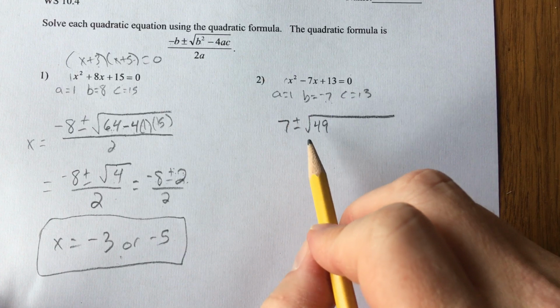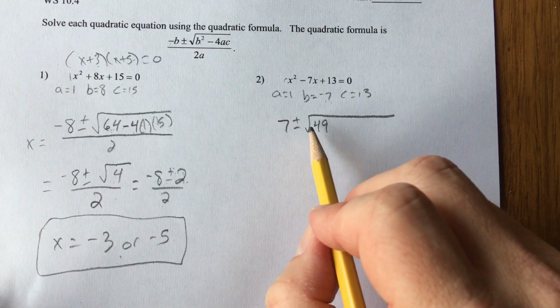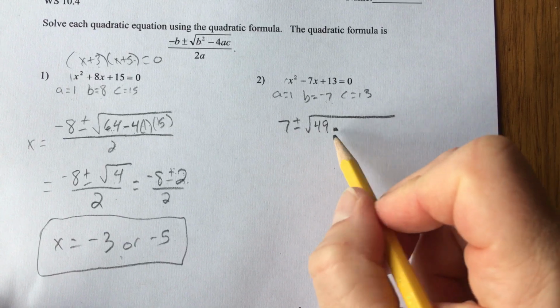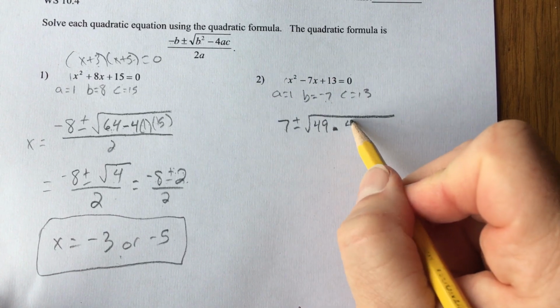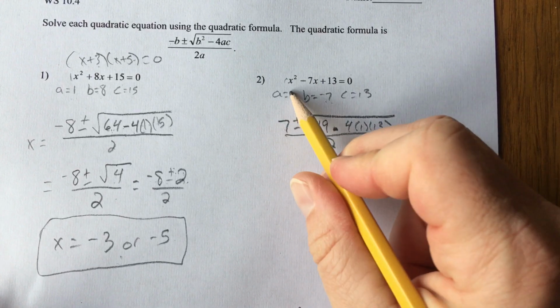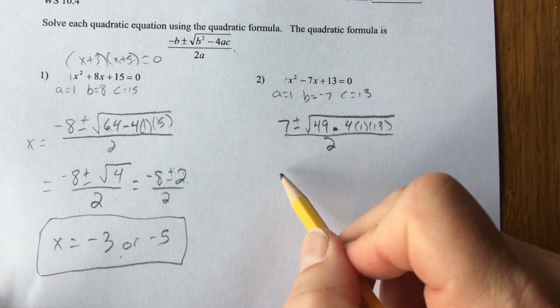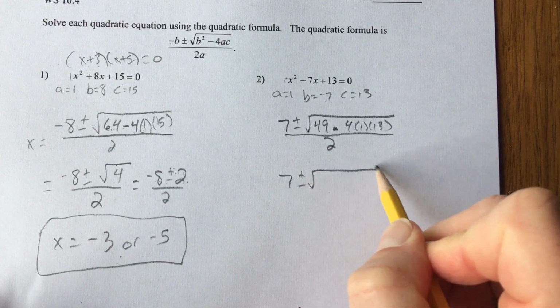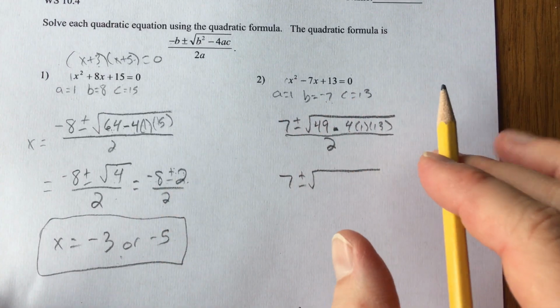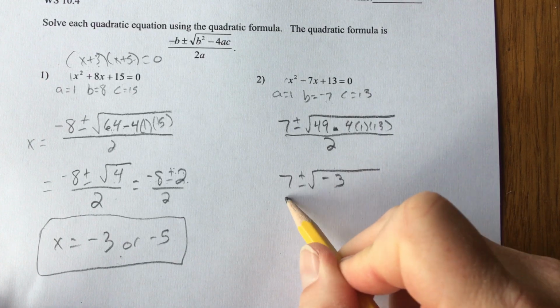This number will always be positive. So don't put it in a calculator and accidentally get a negative there. It's not how it works. All right? Minus 4 times 1 times 13 over 2 times 1, which is 2. Okay? Then again, take your calculator and go 49 minus 4 times 1 times 13 all at once, and you should get a negative 3 for that.